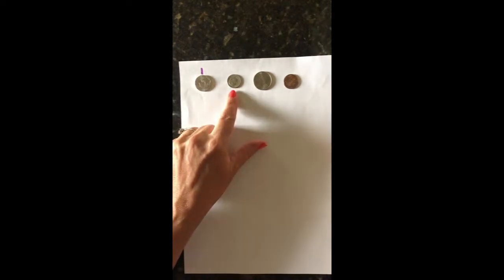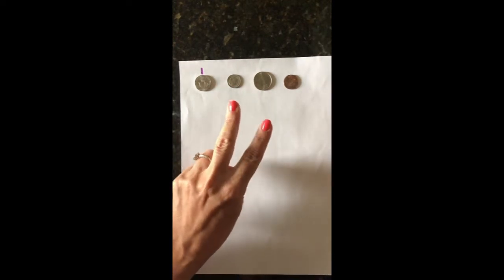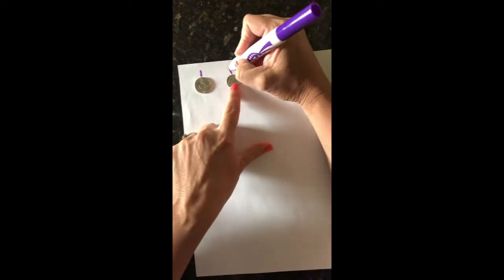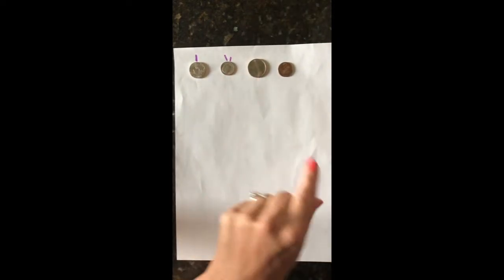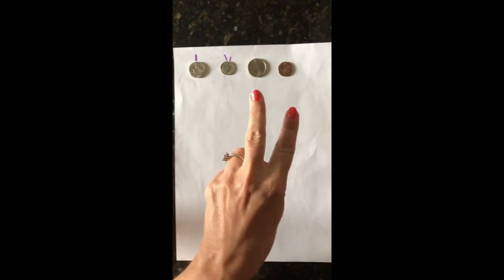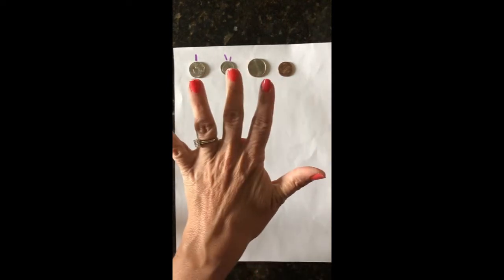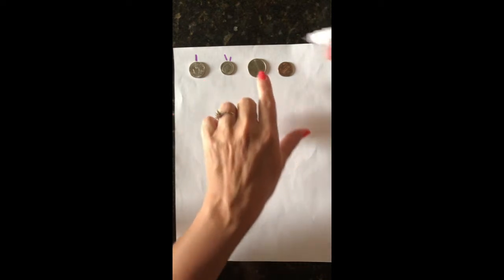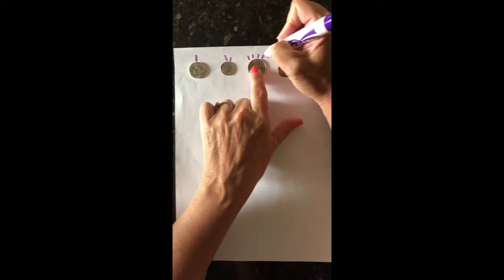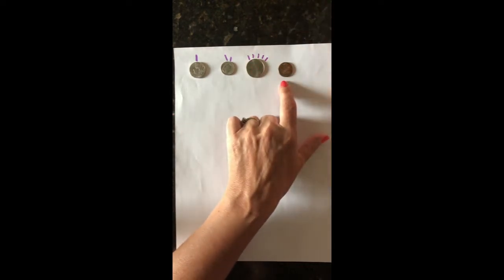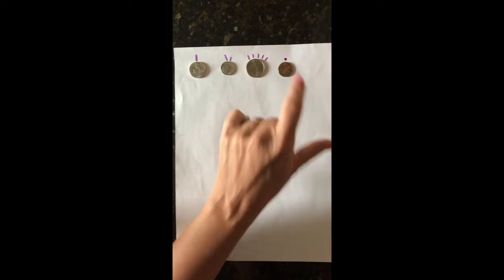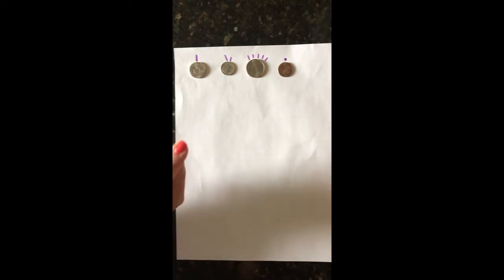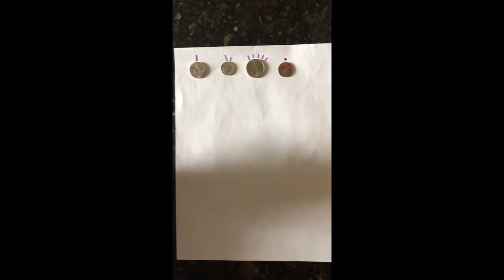A dime is worth 10, 5, 10, so he gets 2 hairs. A quarter is worth 25 cents, so he's going to get 5, 10, 15, 20, 25 cents. He's going to get 5 hairs. 1, 2, 3, 4, 5. Oh, and poor little penny is bald. He's not worth 5, is he? He's only worth 1. So I'm just going to put a little dot above there. Okay, so we know that we only count by ones when we count our pennies.